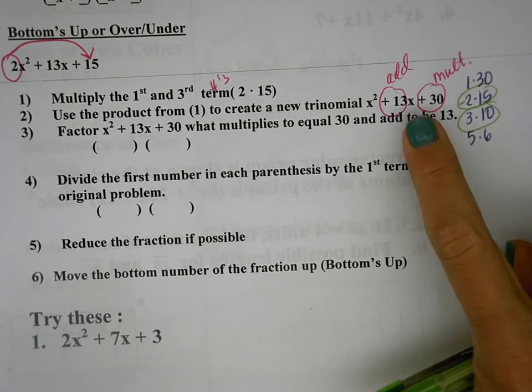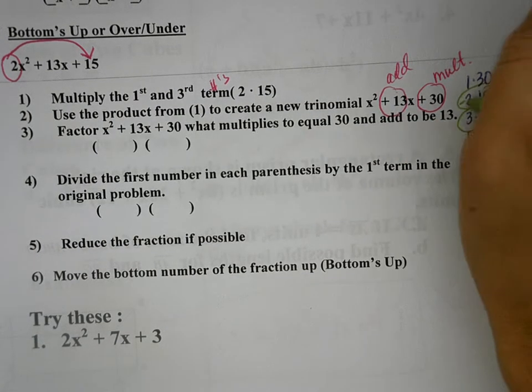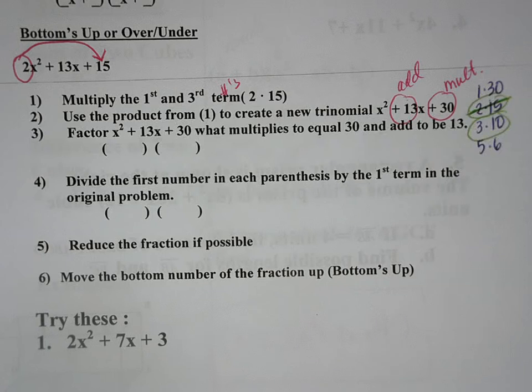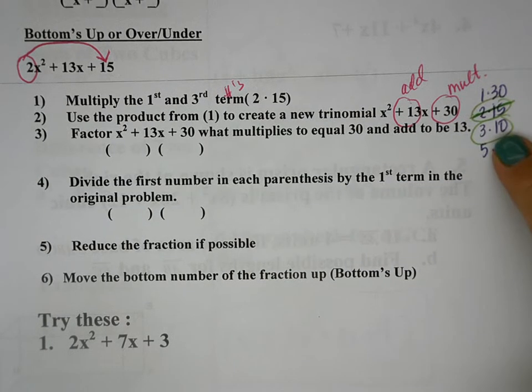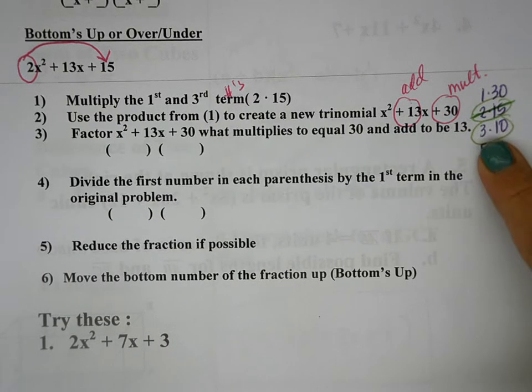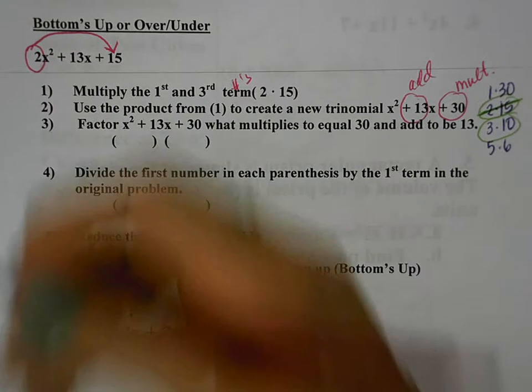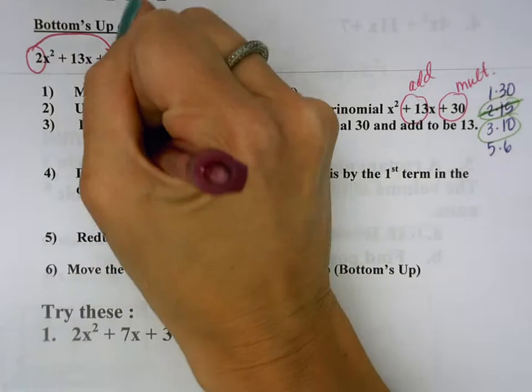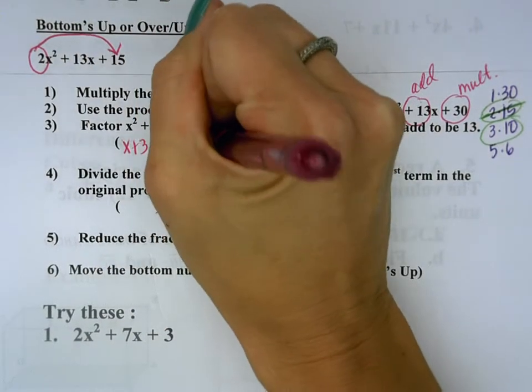Negative 30, and this number is a positive 30. So this one's out. We can't do that. Okay? Now with 3 and 10, what do you do to make 13? You just add them. Both of them positives. And both positive numbers multiply to be positive 30, so we found the pair that works. So we write that in. We have x plus 3 and x plus 10.